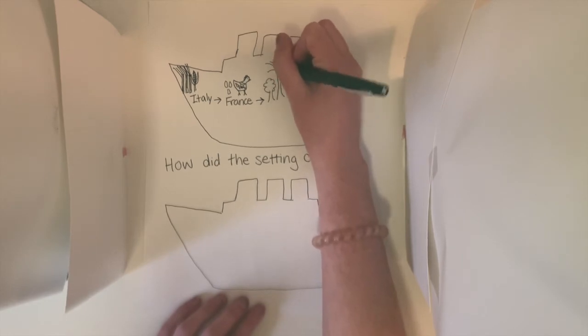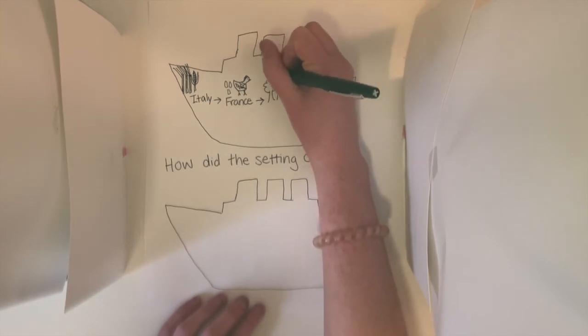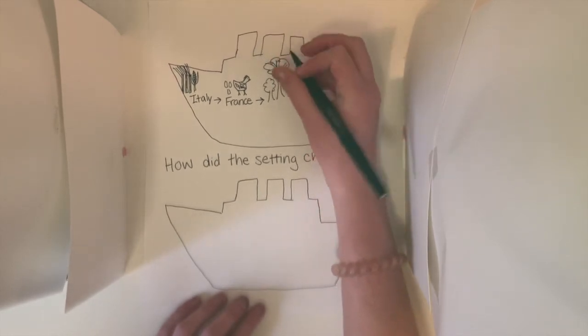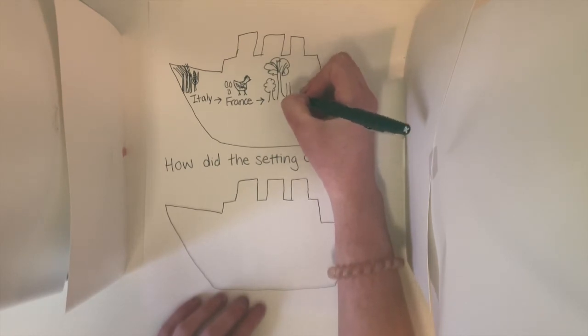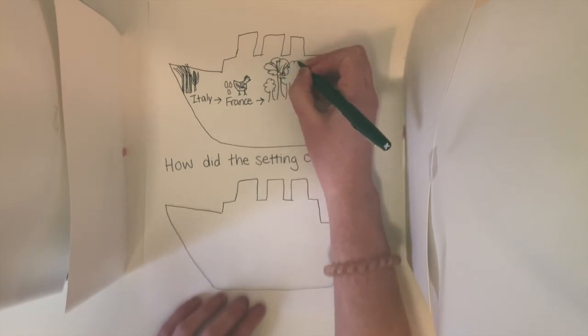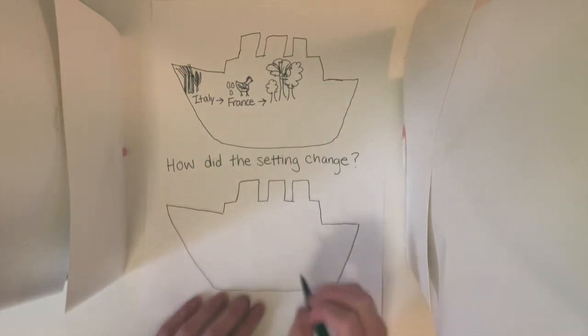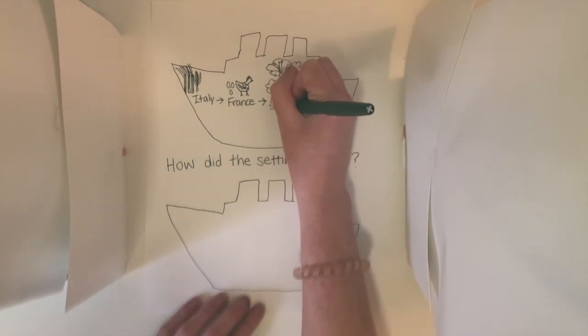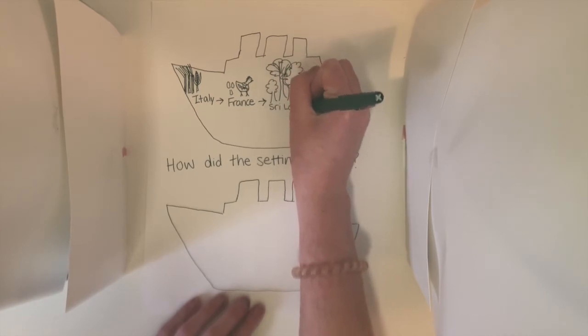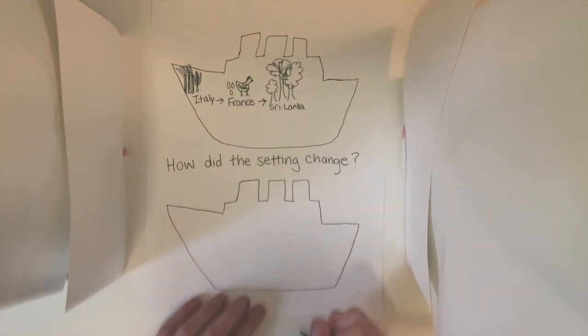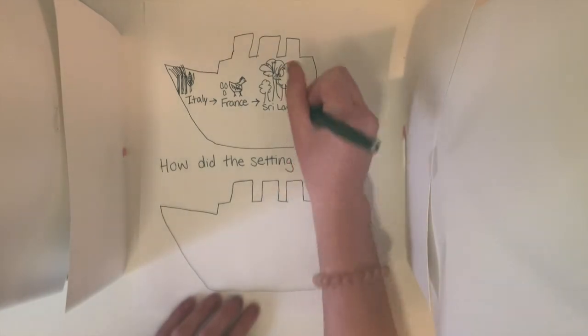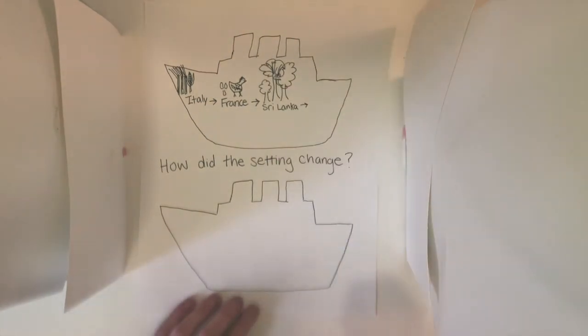They have lots of leaves and lots of branches. And then I will write Sri Lanka. Then I'm going to draw an arrow. Where did she go next?